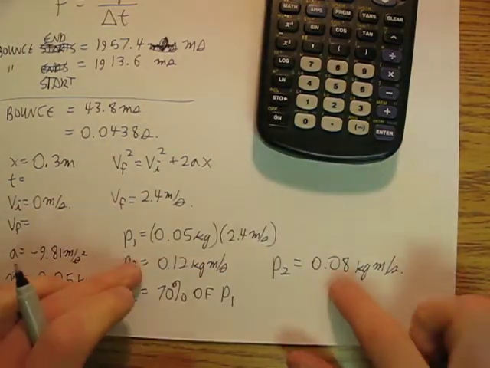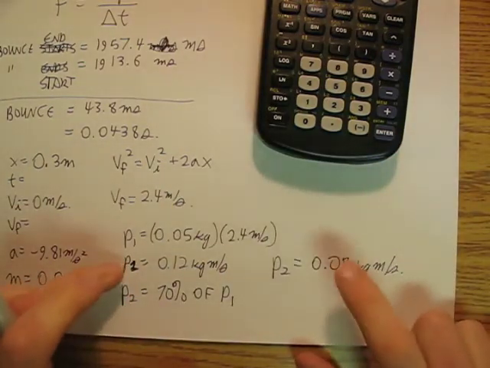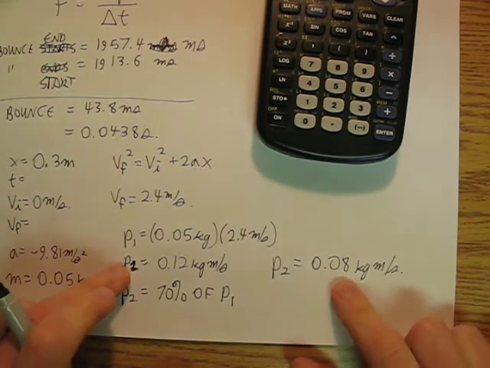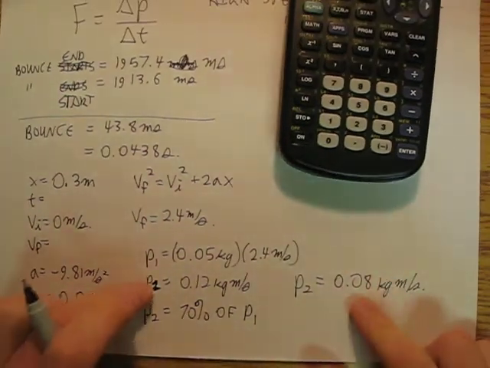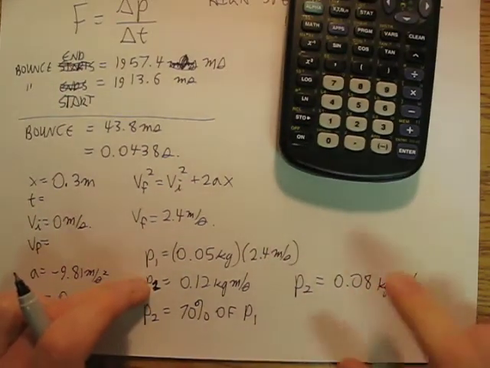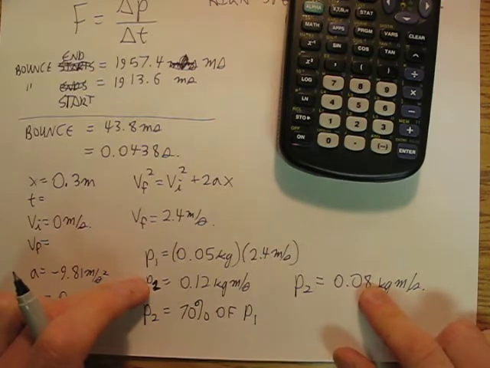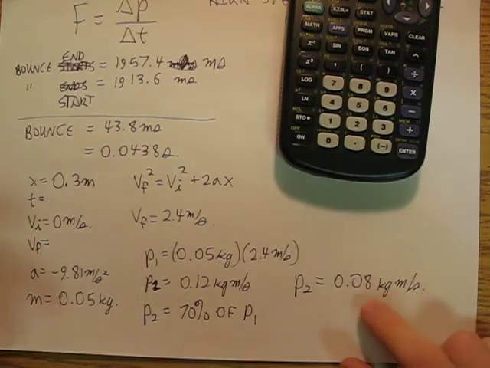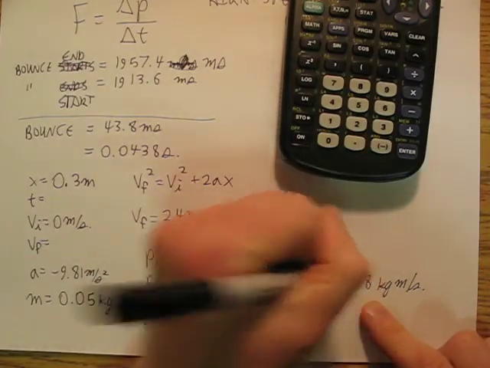But here's the key thing. These two momenta are in different directions. So this one has a momentum going down, this one has a momentum going up, so I have to express that as one of them has to be negative.